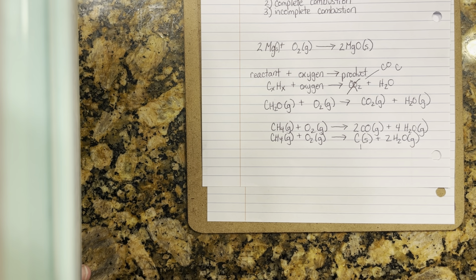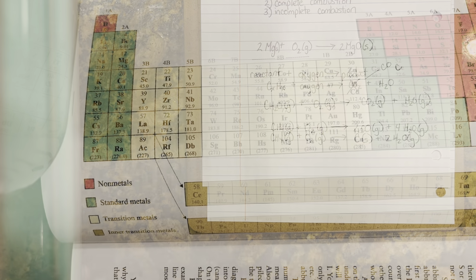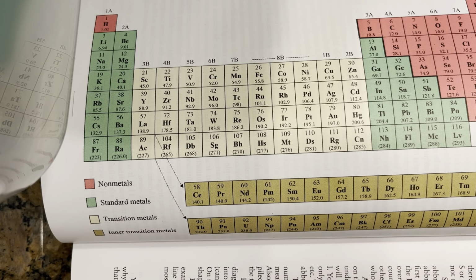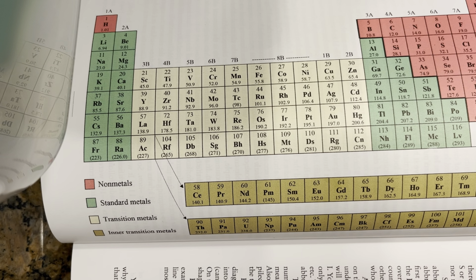All right, so now we're going to move on to atomic mass. We're going to be talking about counting atoms and molecules. You can measure the mass of a sample and then figure out what types of atoms or molecules are in the sample. Then you can determine how many atoms or molecules there are.